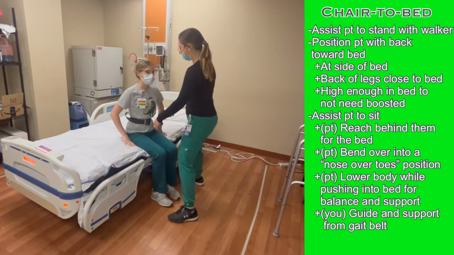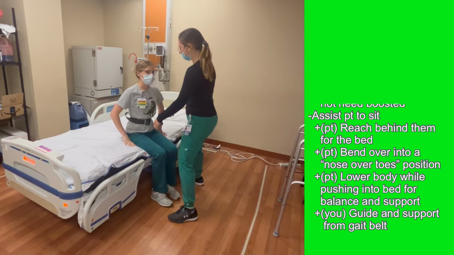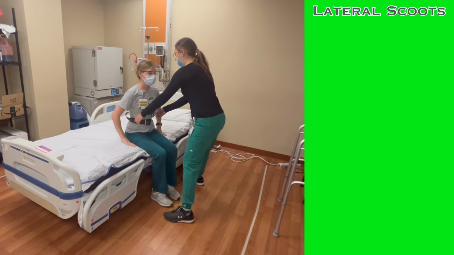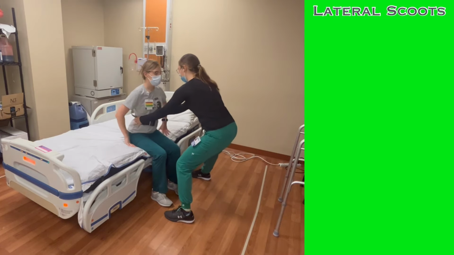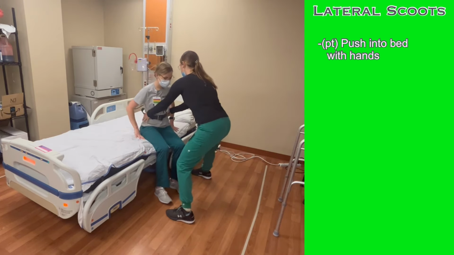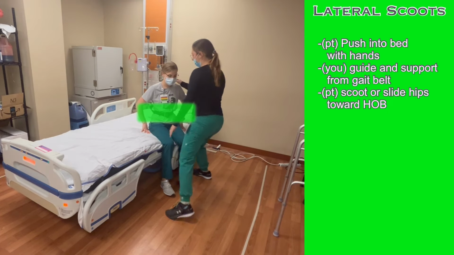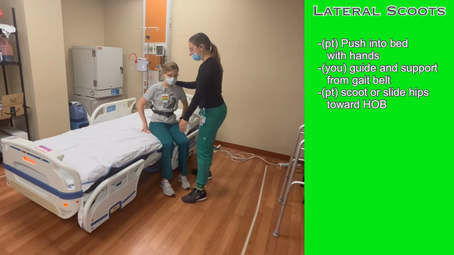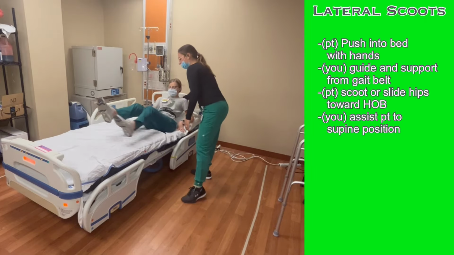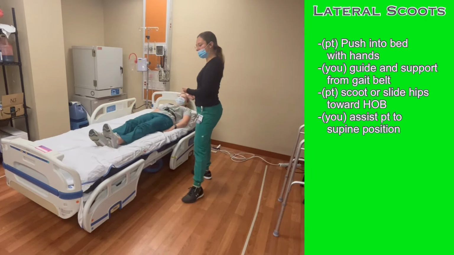If the patient is sitting at the side of the bed, but is too low in the bed, you can assist the patient in performing lateral scoots to position them closer to the head before laying down. Have the patient push into the bed with their hands, and you can support and guide from the gait belt as they take small scoots toward the head of the bed. When they are in an appropriate position, have the patient lay down, or assist the patient to a supine position.